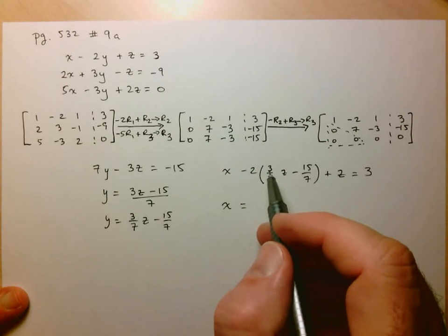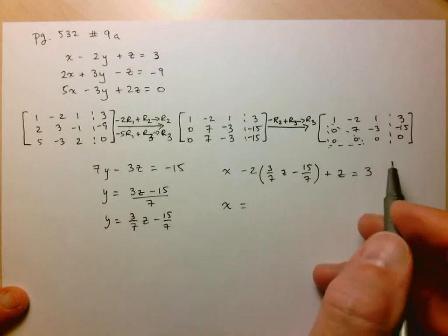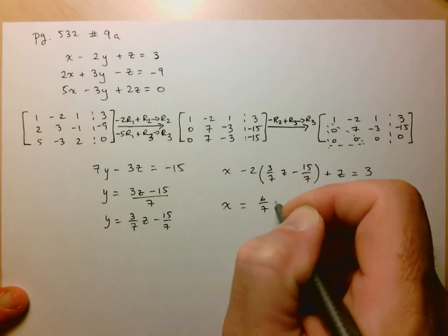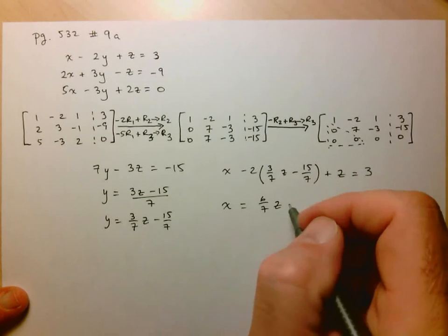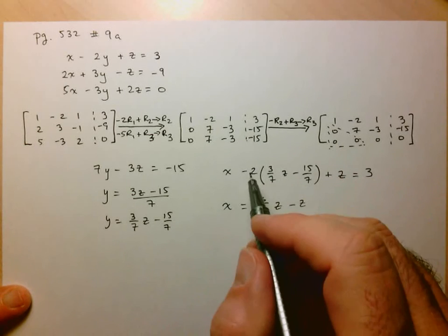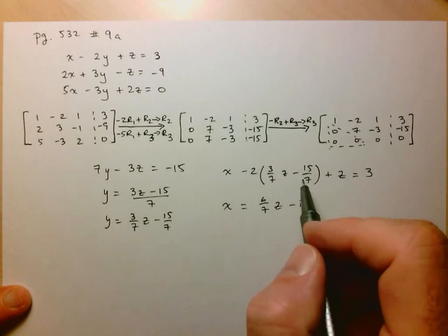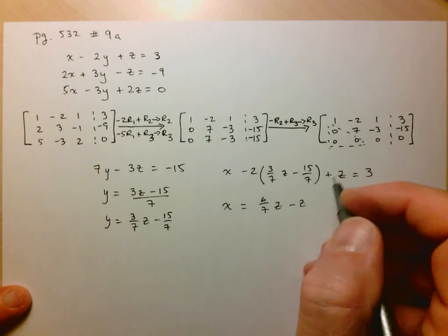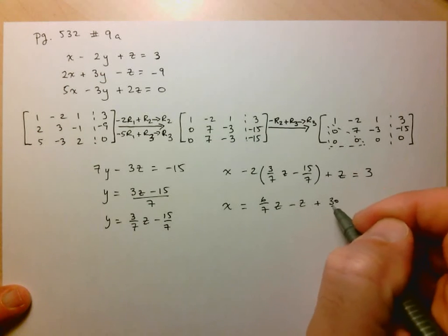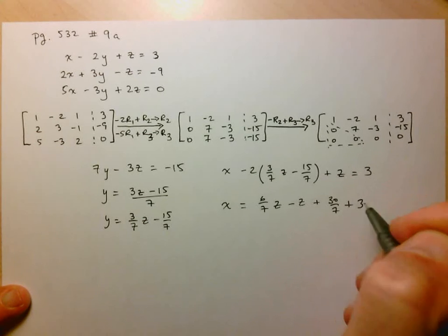Negative 6 over 7 z, bring that to the other side, becomes positive 6 over 7 z, and this plus z becomes minus z. Then here we've got positive 30 over 7, so bring that to the other side of the equation, is plus 30 over 7, and then of course we have the plus 3.